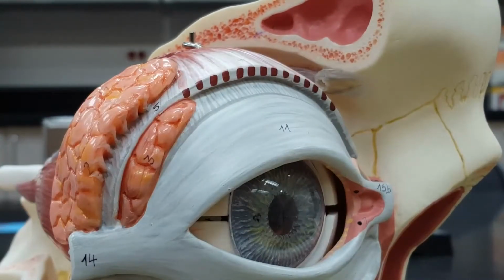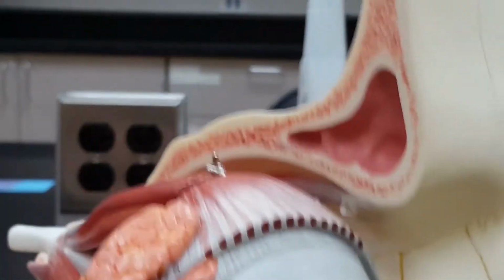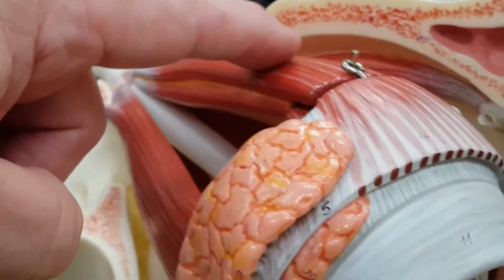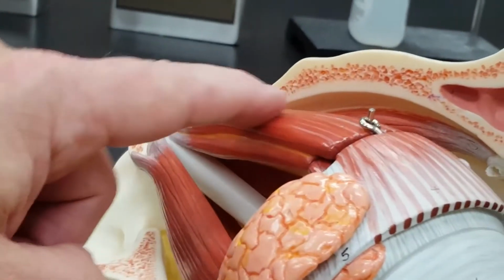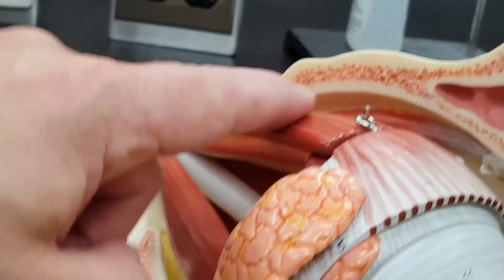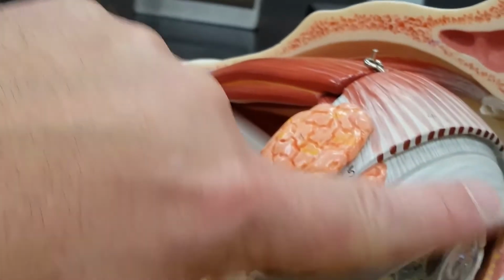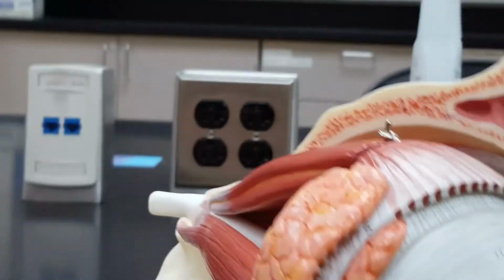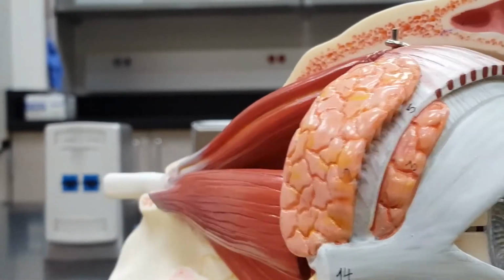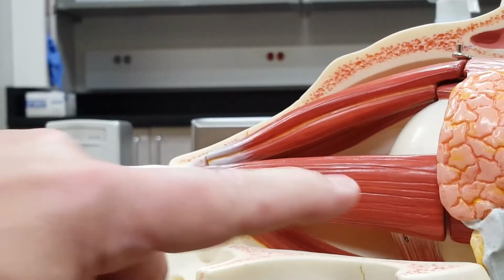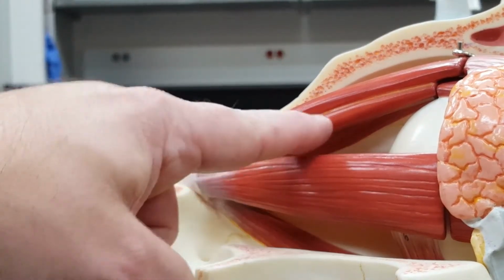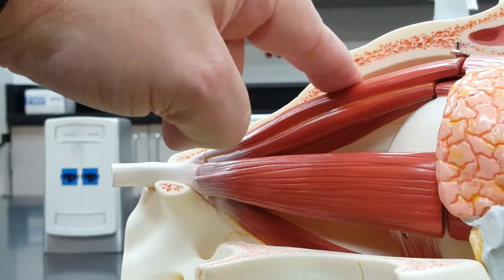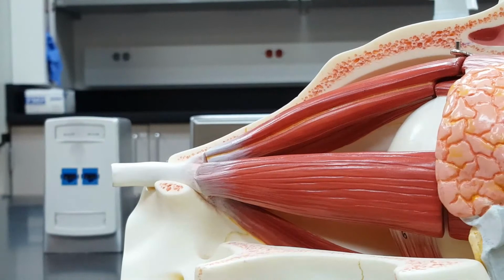Let me rotate this around. Lift it up a little bit to get a good angle. So this very, very top muscle, the levator palpebrae superioris, would be attached to the skin of your eyelid, which would be right here, to open your eye. So the first 3 we see: lateral rectus, superior rectus, levator palpebrae superioris. That's how you say that one.